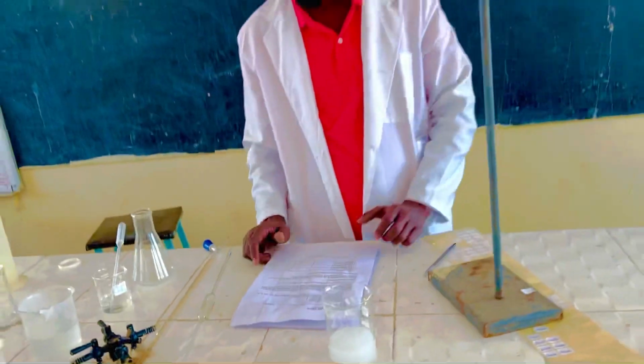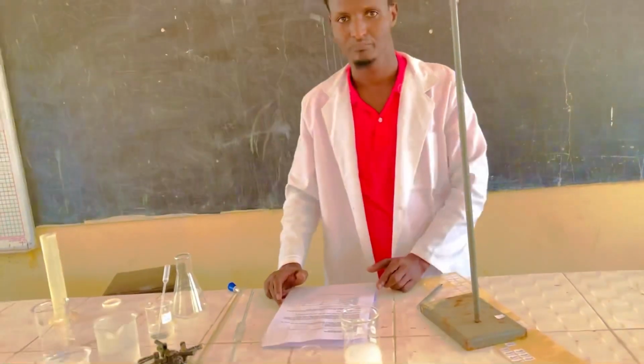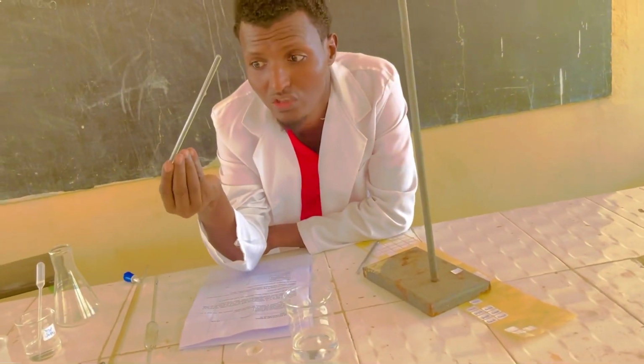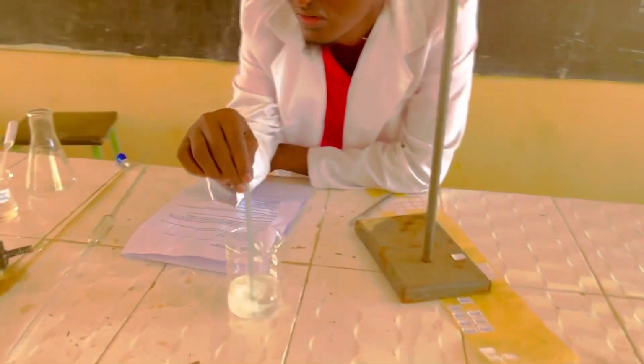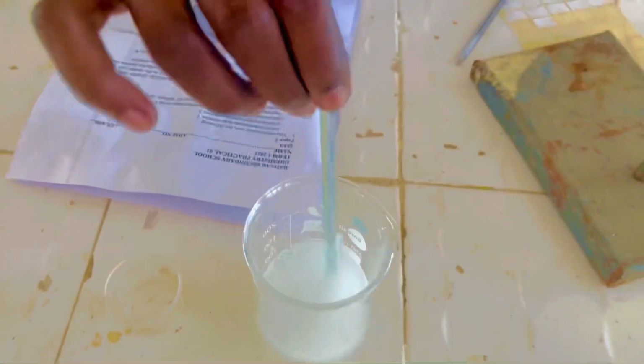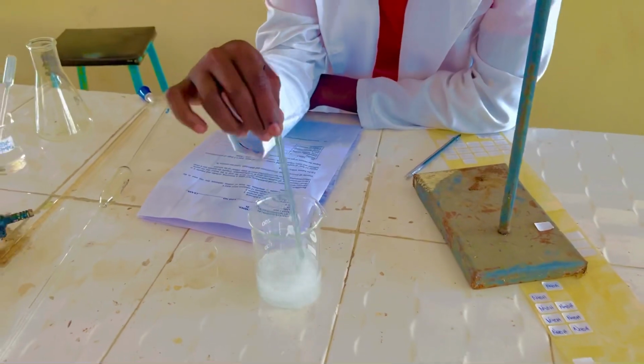Now stir gently using a glass rod. So stirring is done.